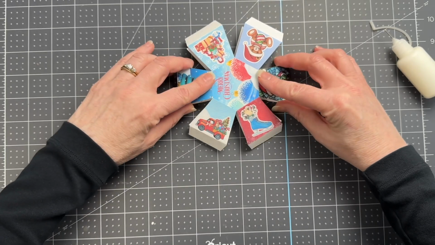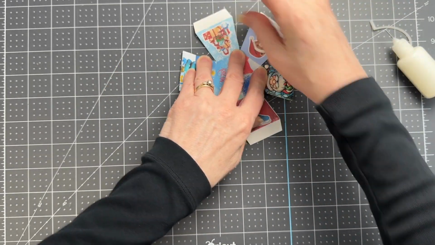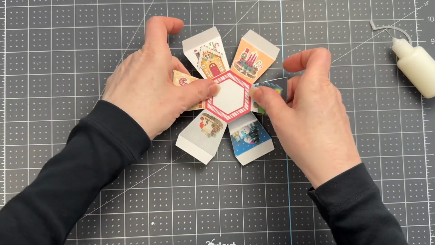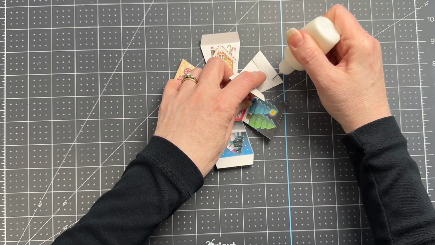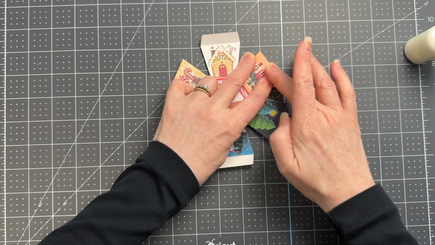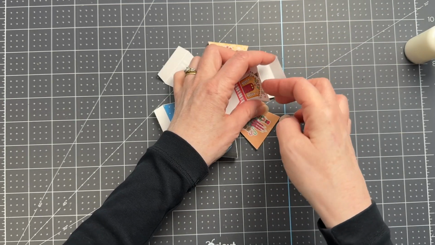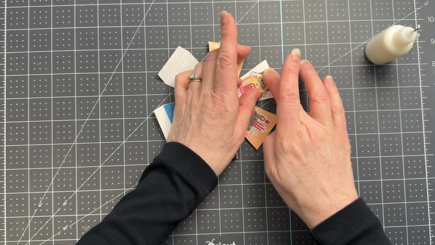I'm pulling out the 2 panels that have the rubber band. I have these tabs at the top, but I want them at the bottom. So I'm going to flip my piece over, and then I'm lifting up the image, folding down that tab and putting glue all over the tab, and then repositioning my image on top and then just gluing that down. I have 4 of those tabs to glue in, so I'm just folding them under, putting glue all over them and folding them down.